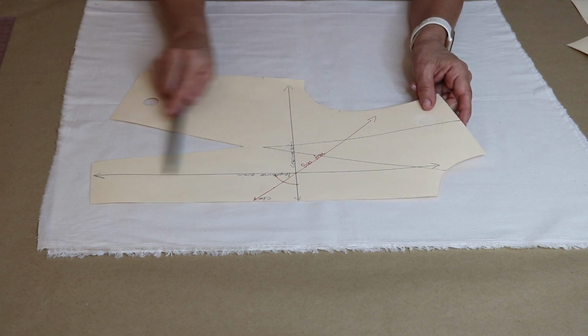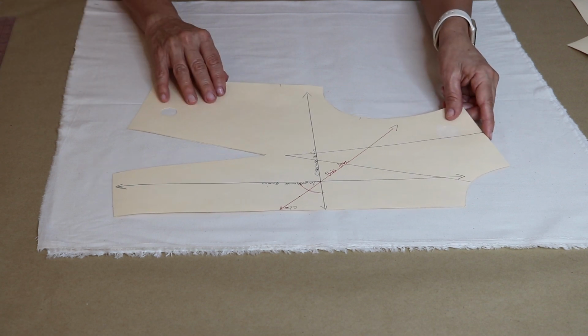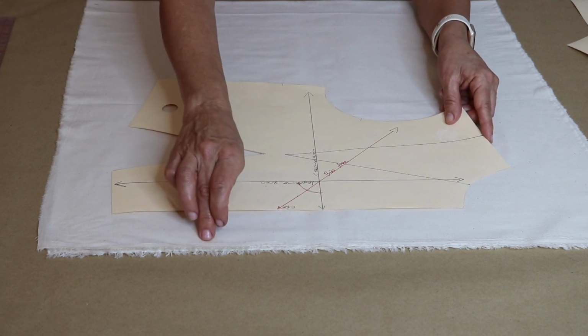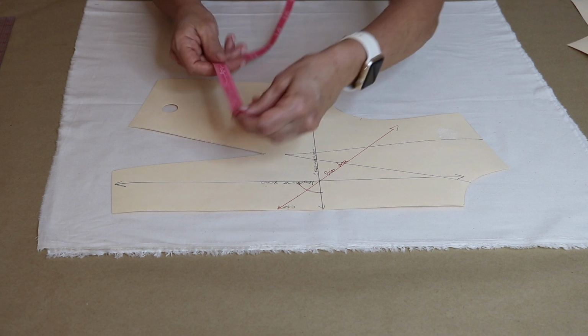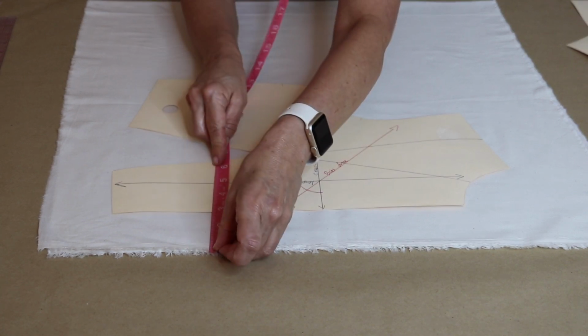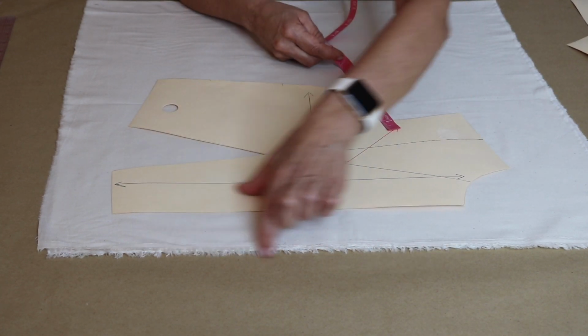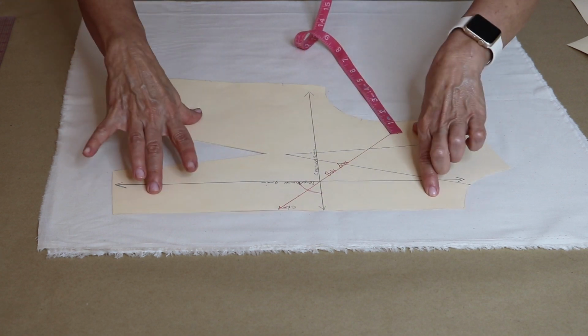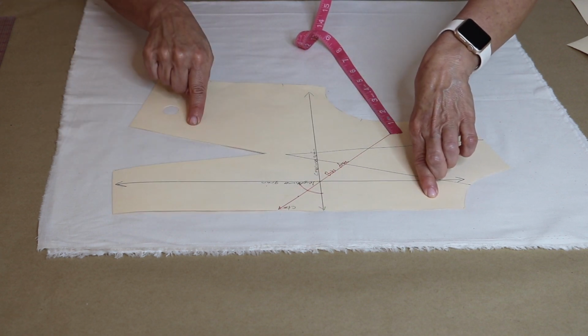So if I want to make it lengthwise, I'm going to have to make the lengthwise grain parallel to the selvage as I'm cutting it like this, and making sure that it's equally parallel this way. And then I can go ahead and weigh this down and cut this pattern piece.